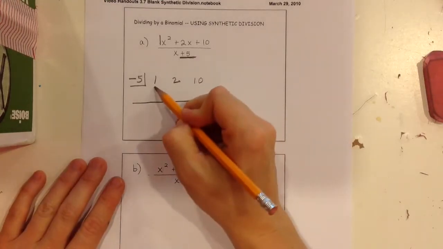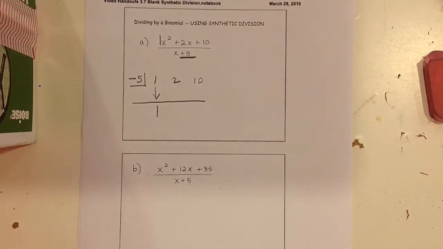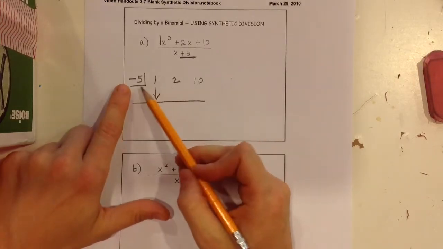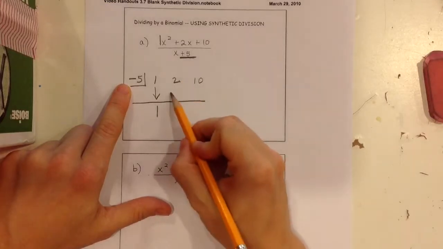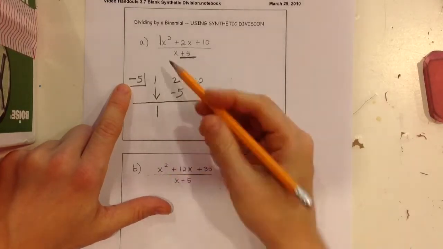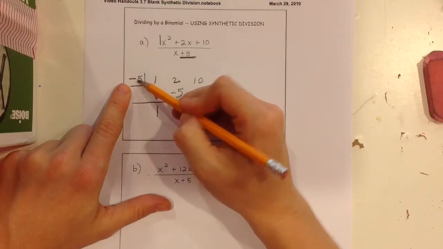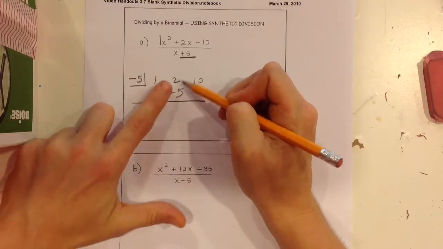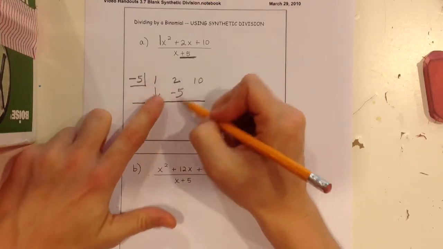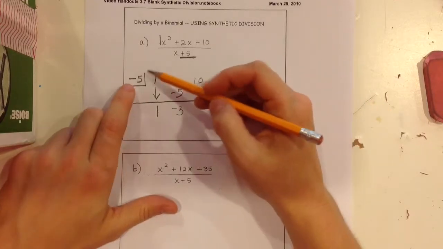and now we can begin our synthetic division. I'm going to bring down that 1, and make sure you're watching this step. I'm going to multiply negative 5 times 1 and put my answer right here, negative 5. So when I bring down my 1, my first step is to say negative 5 times 1 is negative 5. If it's the same sign you add, different signs you subtract. So I'm going to have a negative 3 for my answer.